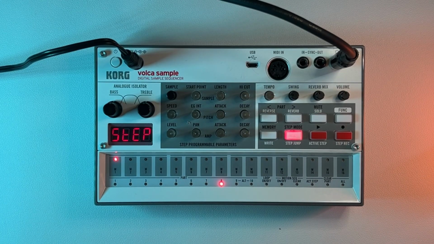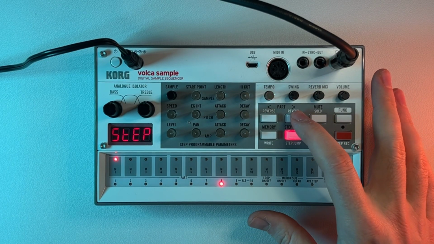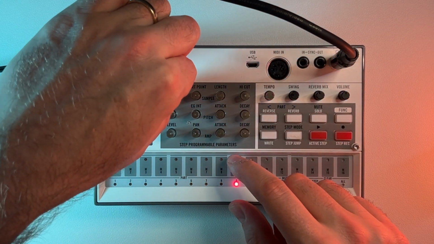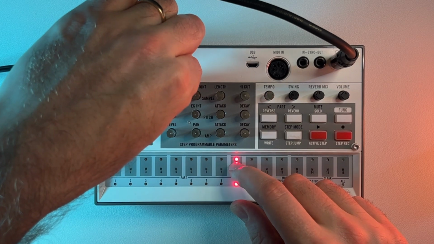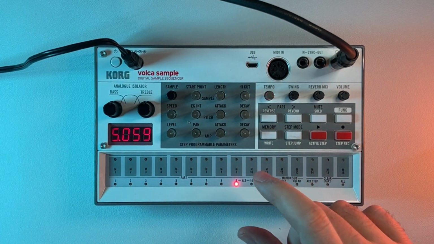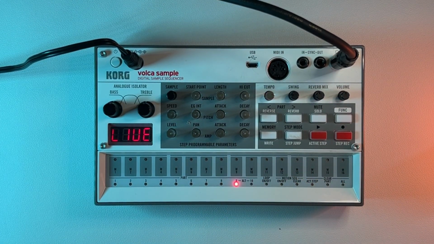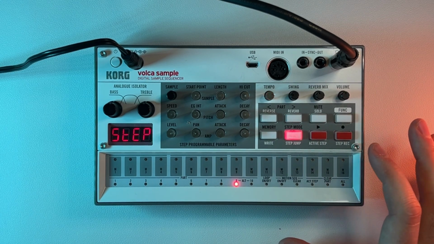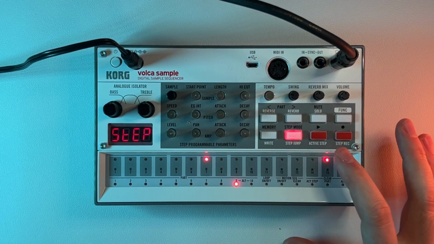I realized that we never added an open hi-hat, which I think this beat really needs. So let's go to slot 9 and see if we can find an open hi-hat that'll work with this pattern. I think that will do. Let's go to step mode and let's put that on steps maybe 7 and 15 to start.